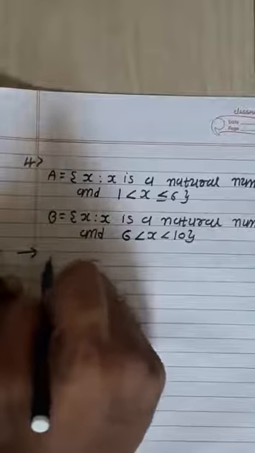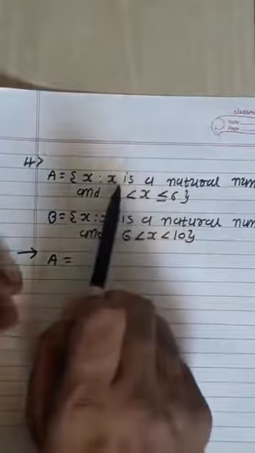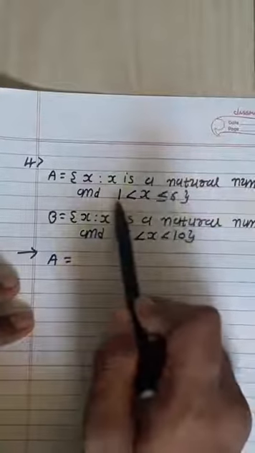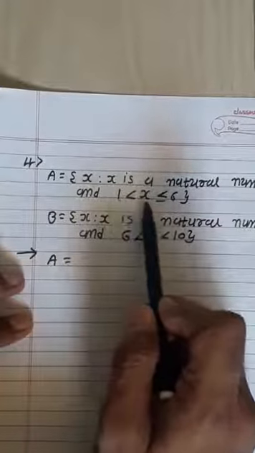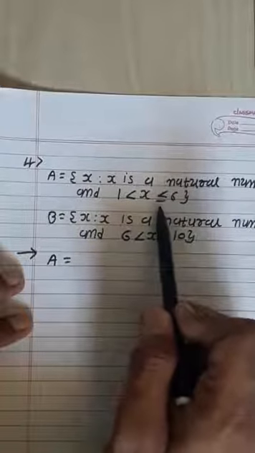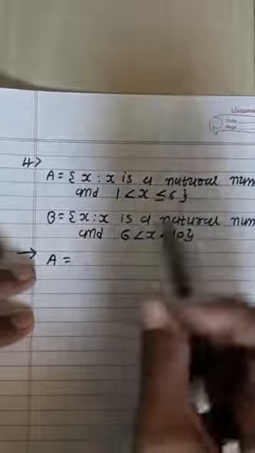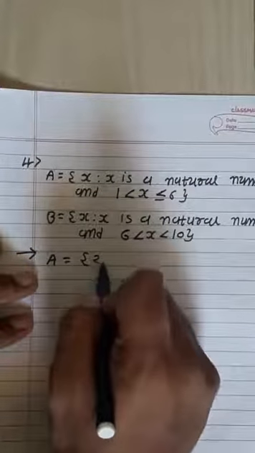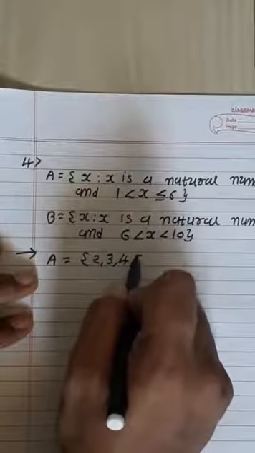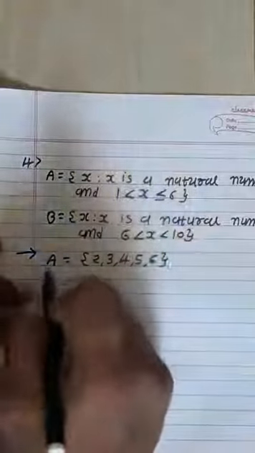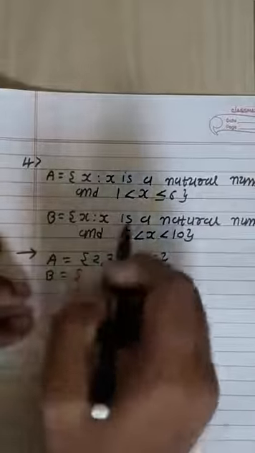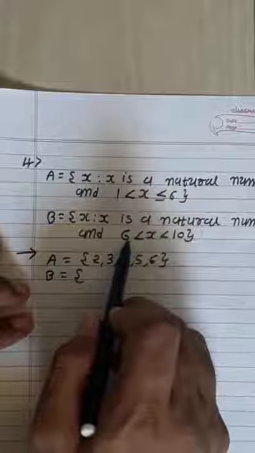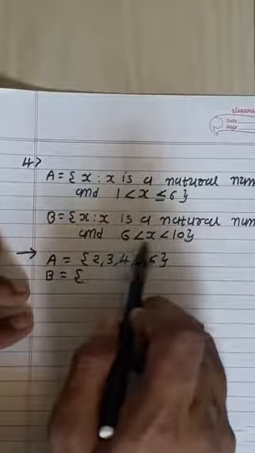So first of all, the condition is that x is a natural number, and another condition is 1 less than x less than or equal to 6. So we write the elements of A as 2, 3, 4, 5, 6. And B is the set where 6 is strictly less than x less than 10, which means we consider the elements between 6 and 10.